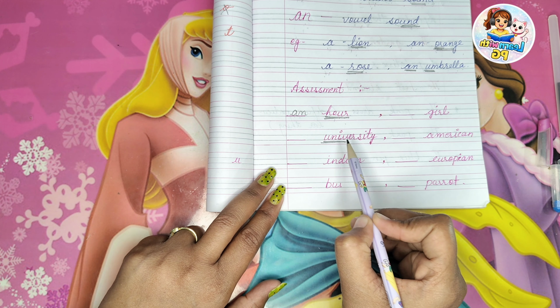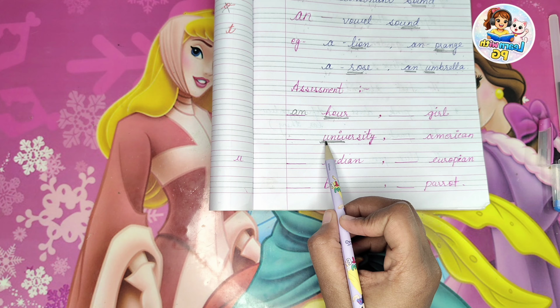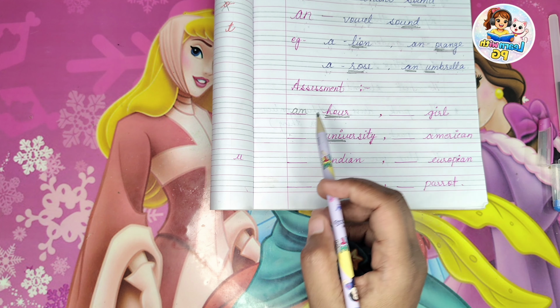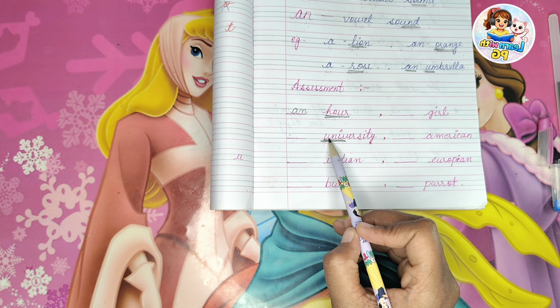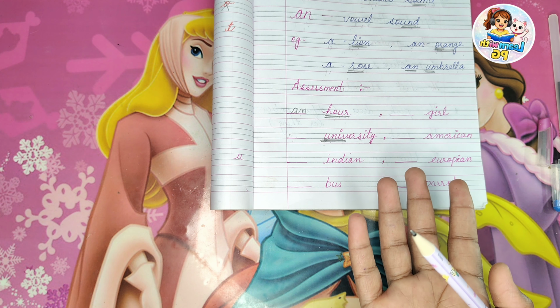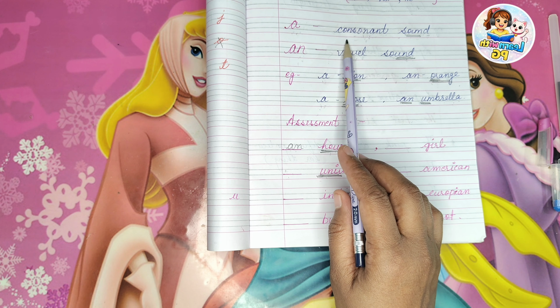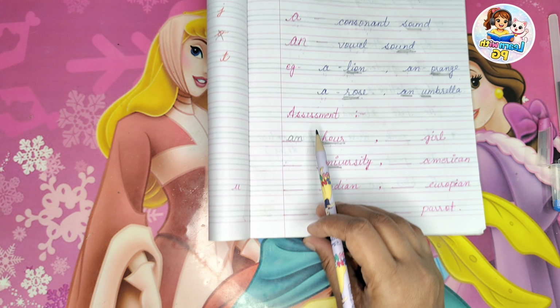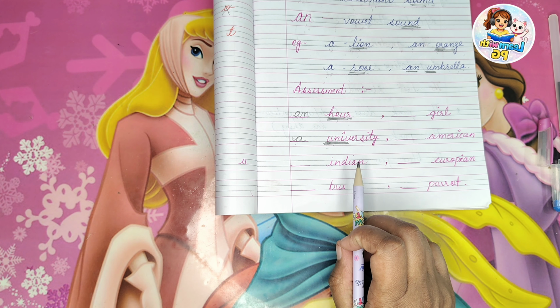Here, university. University starts with the letter U and U is a vowel, but we will not use article an. Why? It makes the sound yoo. U makes a consonant sound here. So that's why we will use a before university.